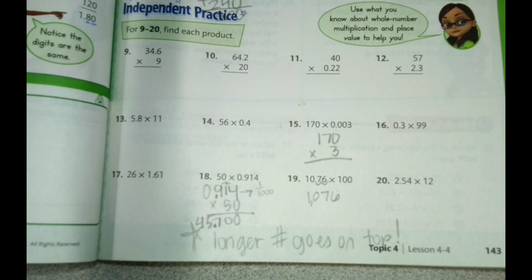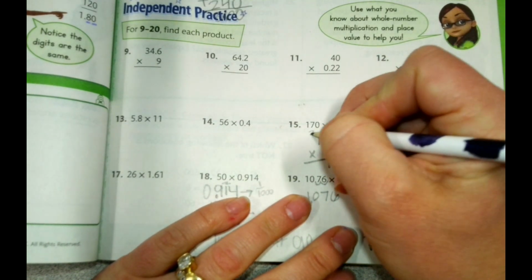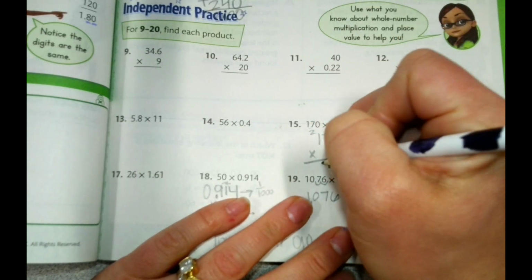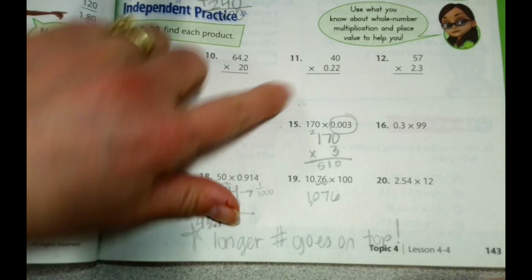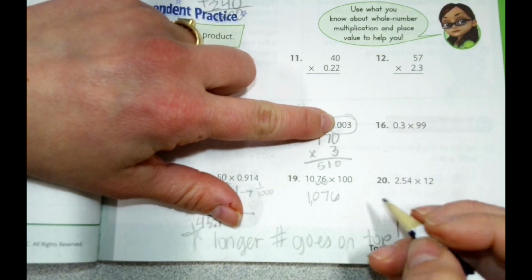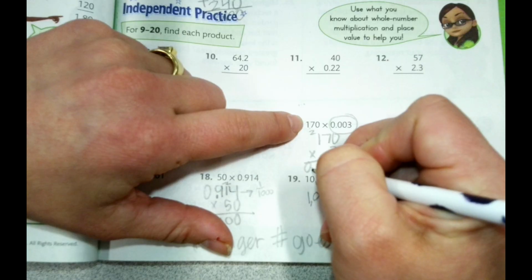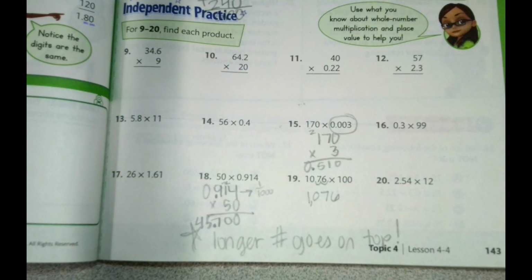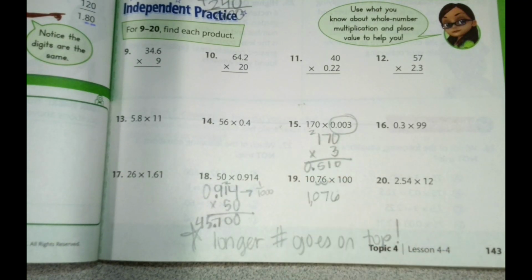It's okay to pretend like the decimals aren't there at first and just multiply. 3 times 0, 3 times 7, carry the 2, 3 times 1 is 3, plus 2 is 5. Then go back and put in your decimals. I'm supposed to have 3 numbers behind my decimal in my answer because there were 3 in my problem. So this is going to be 0 and 510 thousandths, which makes sense because 170 times something really close to 0 is going to be really close to 0.